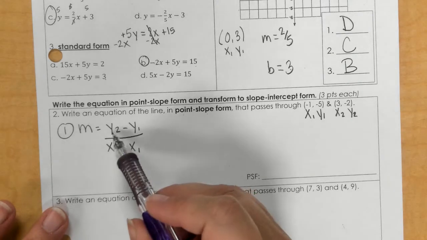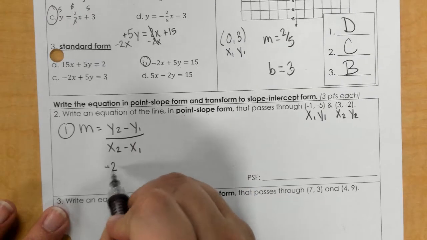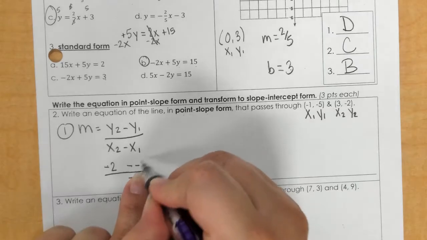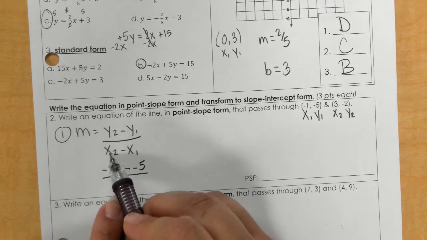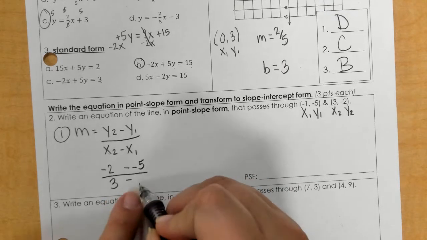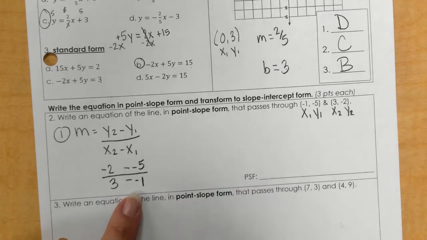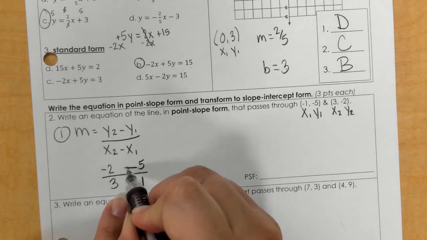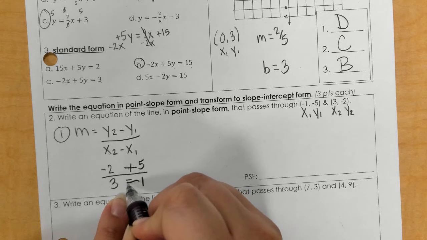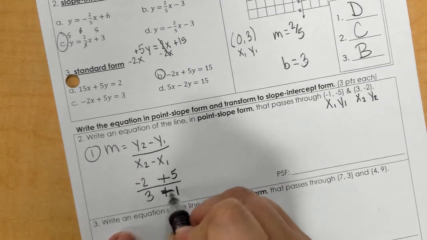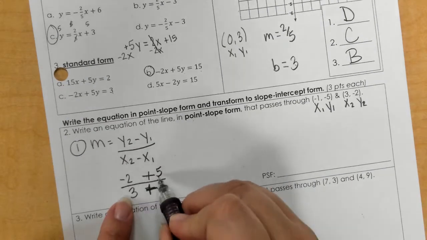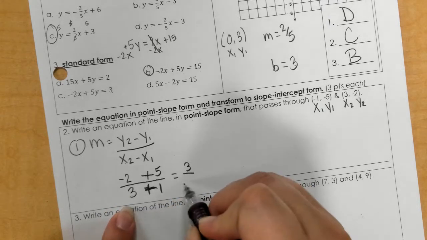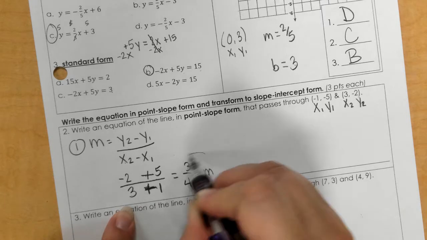All right, so we start plugging in. We've got this y2, and that's negative 2. And then we have y1, which is negative 5. x2, which is 3. And x1, which is negative 1. Now, we know that two negatives together make a positive. So negative 2 plus 5 is 3. And 3 plus 1 is 4. And that is your slope.